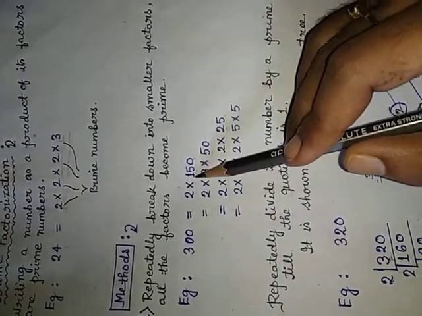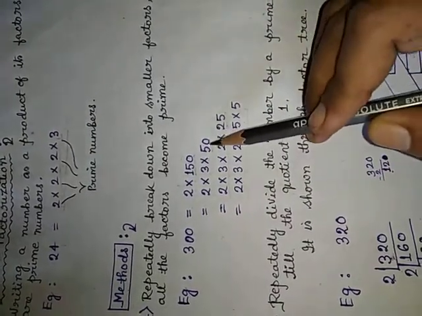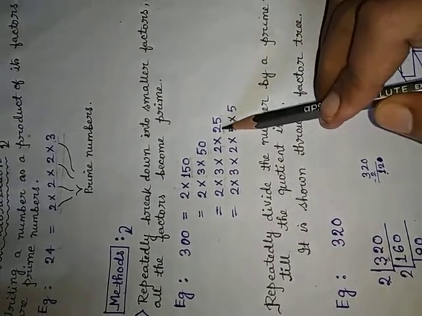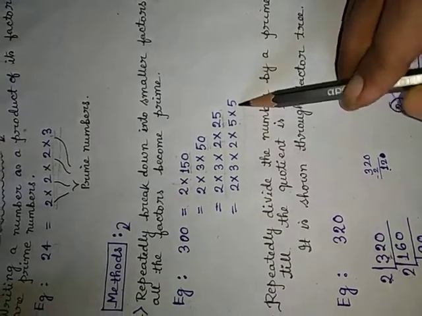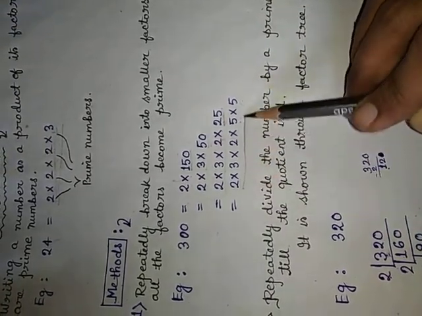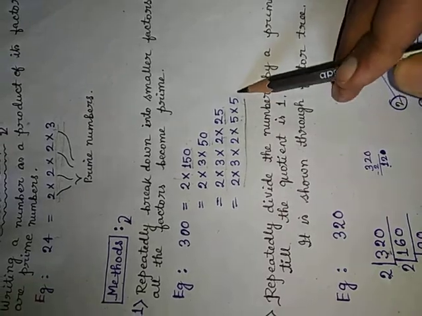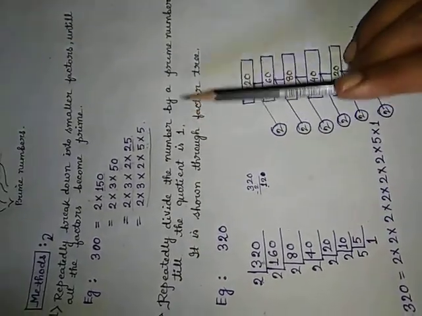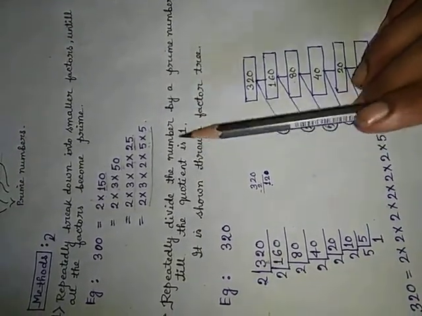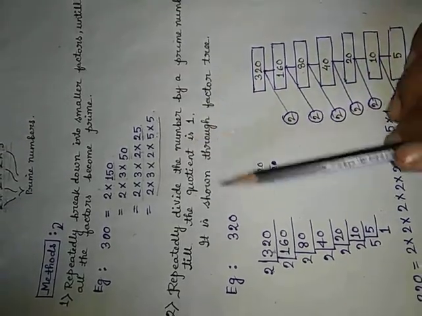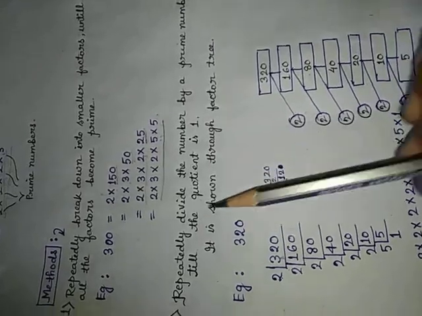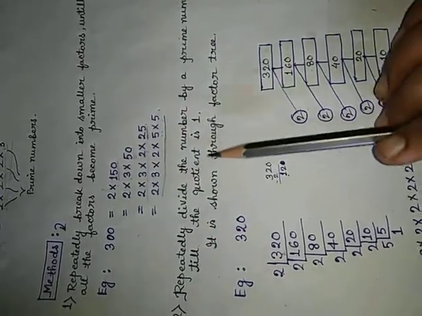First we break 150 into 3 into 50. Then we break 50 into 2 into 25. Then we break 25 into 5 into 5. So now see, at last all the factors in the product become prime. So this is one of the methods. Method number 2 is to repeatedly divide the number by a prime number till the quotient is 1. So we have to divide it repeatedly by prime numbers till the quotient is 1.